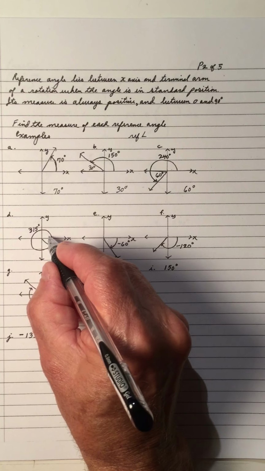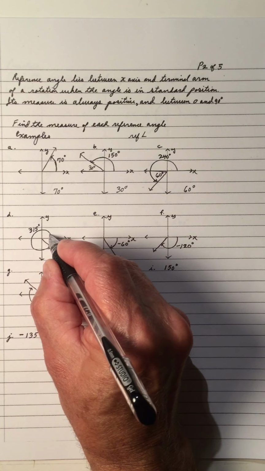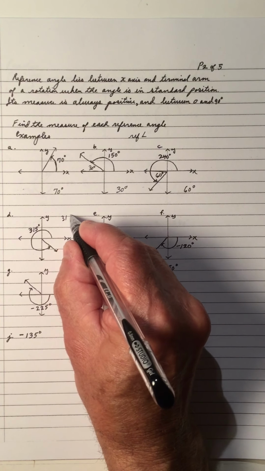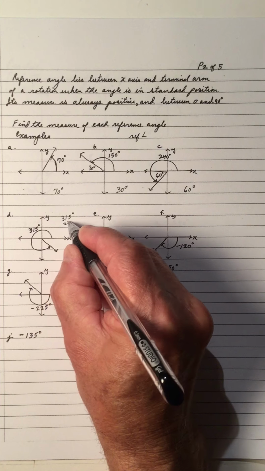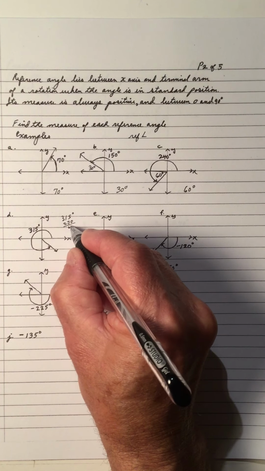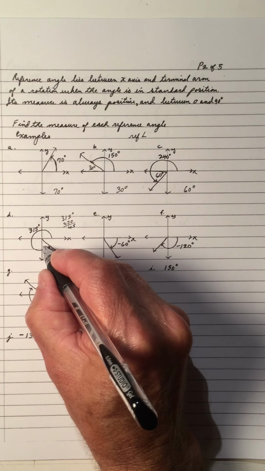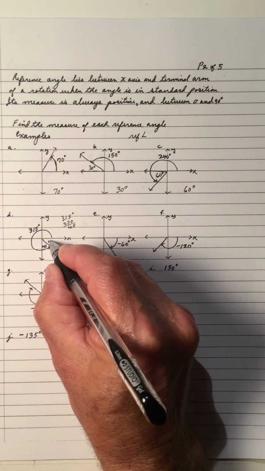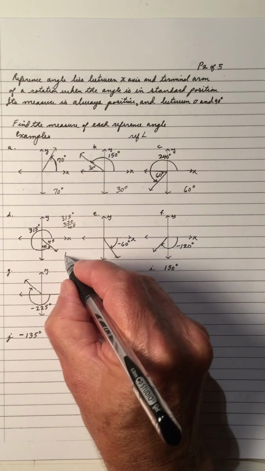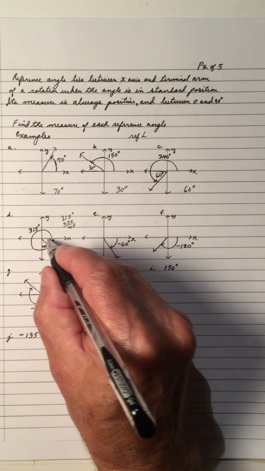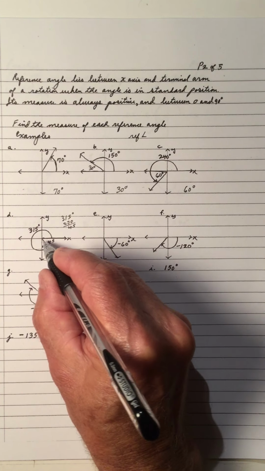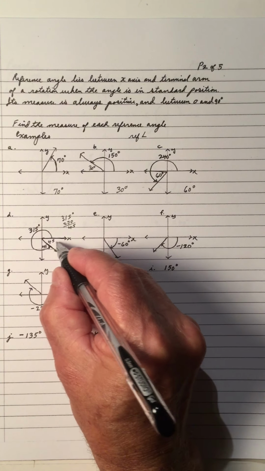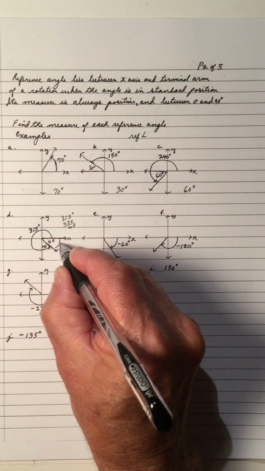And a rotation of 315 degrees is 90, 180, 270. So 315 subtract 270 degrees gives us 45 degrees. So this is a 45 right here. So that means that this angle right here is 45. So the reference angle is the angle between the terminal arm, this is the terminal arm, and the x-axis. So this is the reference angle right here.